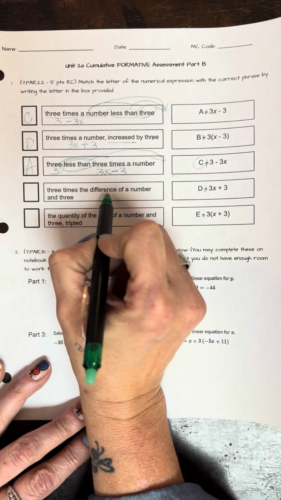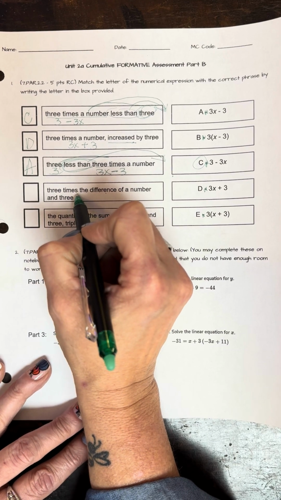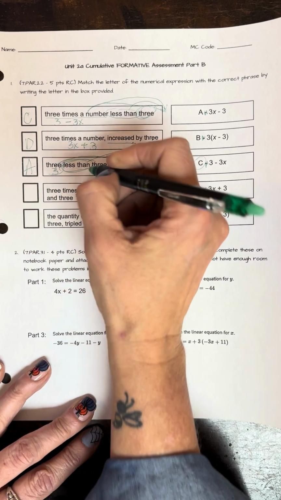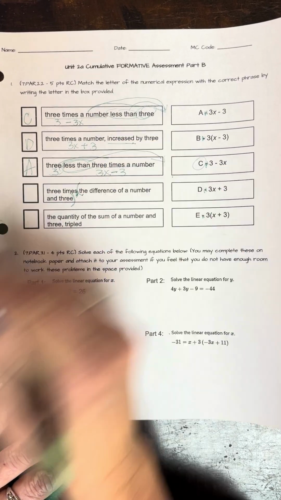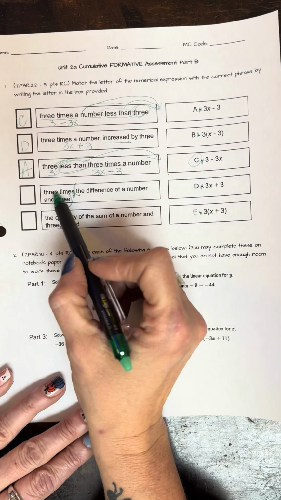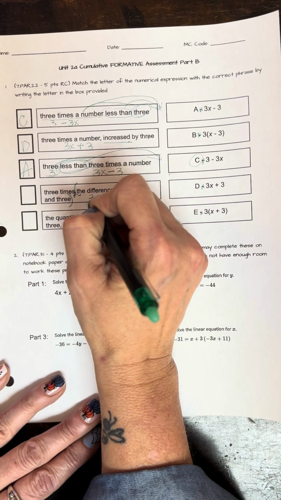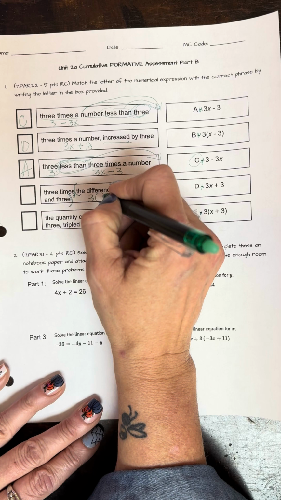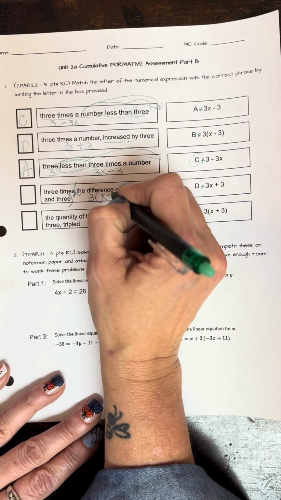3 times the difference of a number and 3. 3 times, comma, that comma turns into a parentheses. 3 times the difference of a number and 3. So 3 times the difference of a number and 3. So x minus 3.